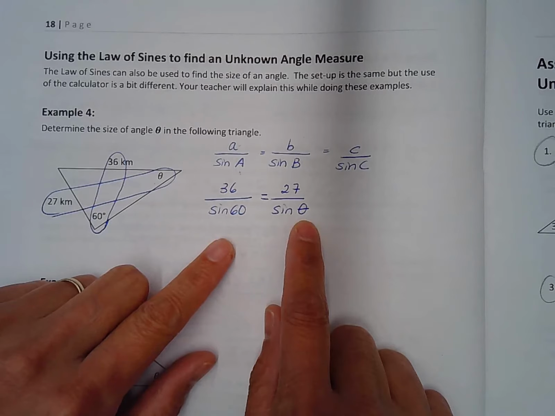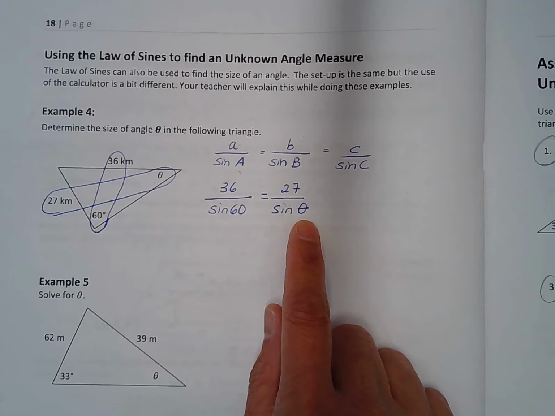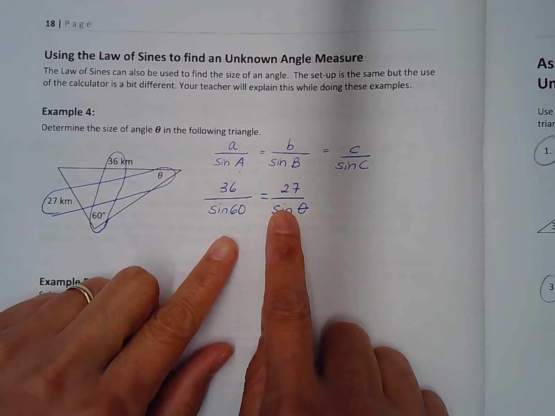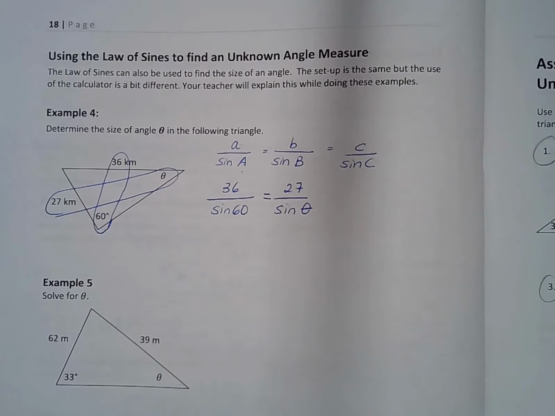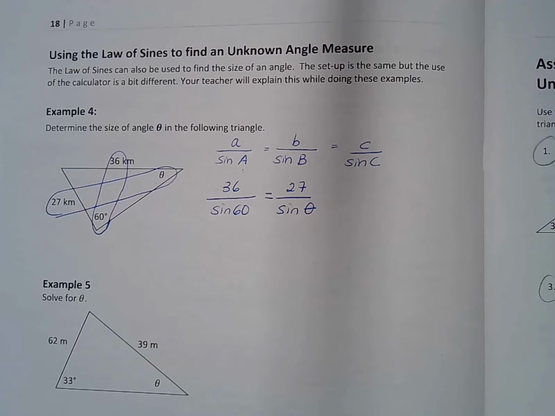Because the side is shorter. Okay? Exactly. The side is shorter. Remember last time I said the bigger the angle, if you have a big angle, it opens up to a big side. If your angle is smaller, your side gets smaller.